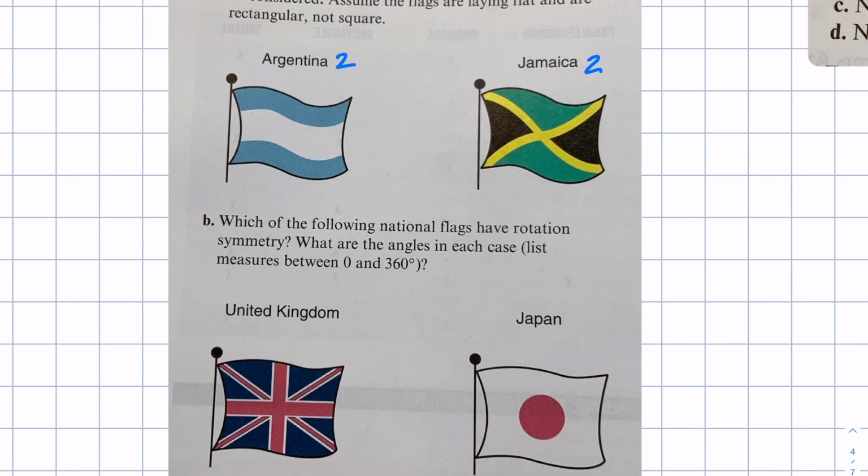It would be kind of like this shape, as opposed to this shape. So it looks like I can't do a quarter turn. I can do a half turn, so going 180 degrees, and then of course the full 360.